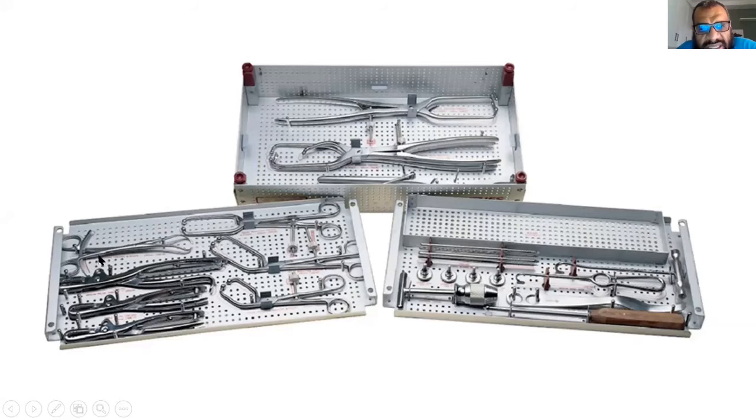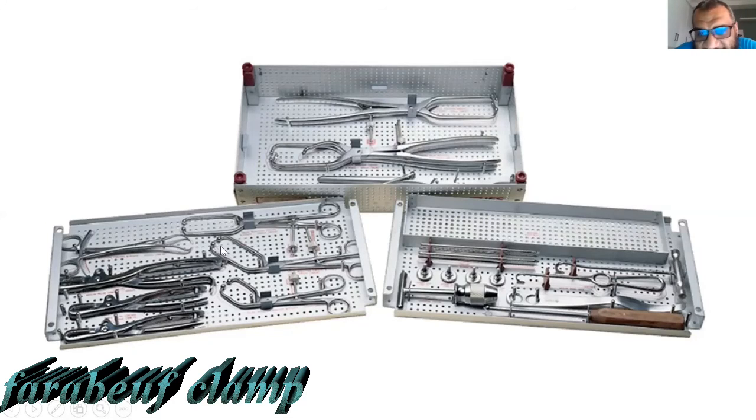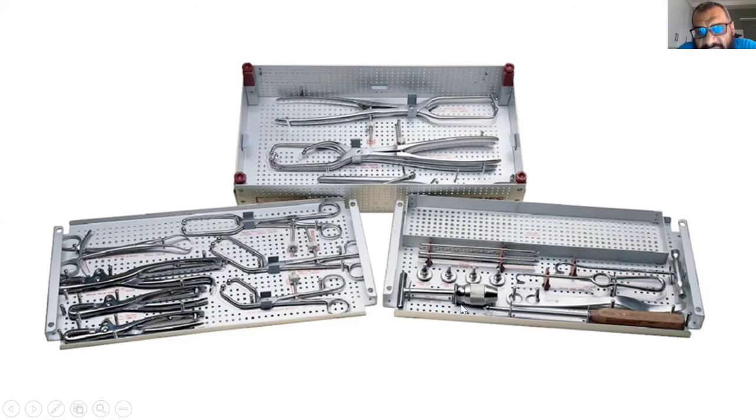It is not this clamp only, the reduction clamp, which is the classic one, but you have these clamps, which are called the Farabeuf, Jungbluth reduction clamps. You have the Matta clamps, and you have the asymmetric clamps, the Mayo clamp. So all of these clamps are very important. The Farabeuf clamp, and we don't have the Jungbluth clamp here. It's not very seen here from this profile. But all these clamps are very important.